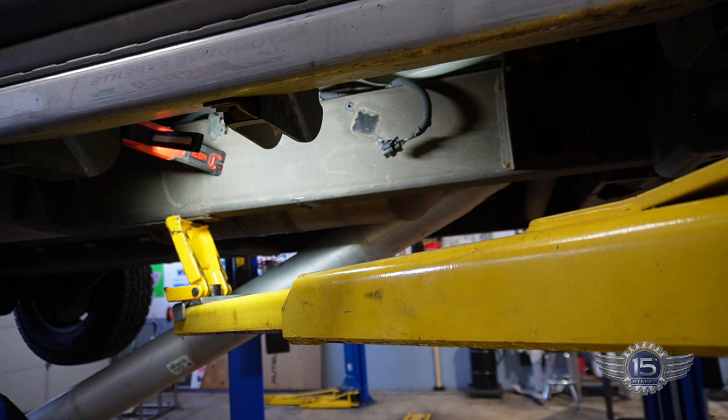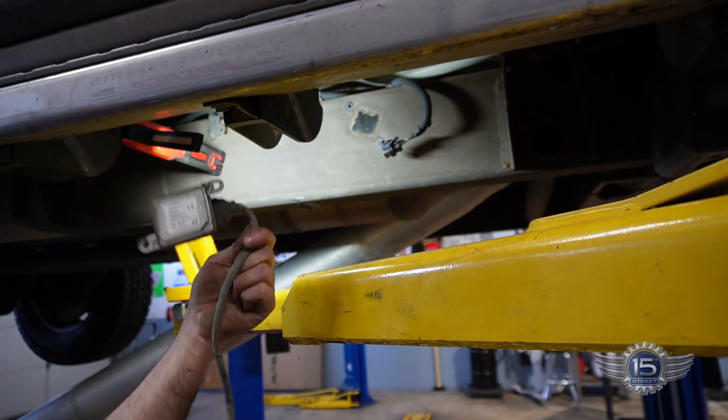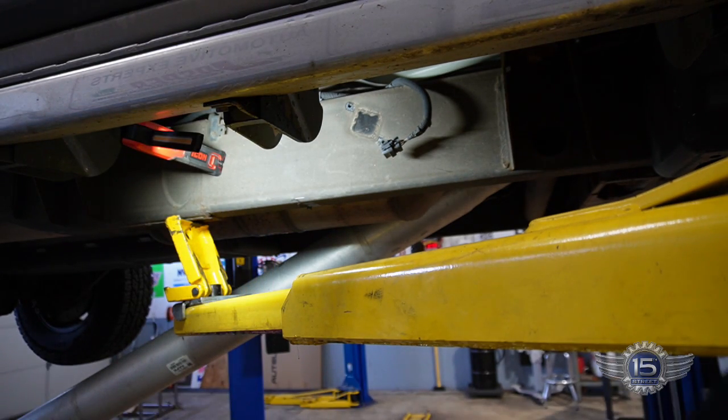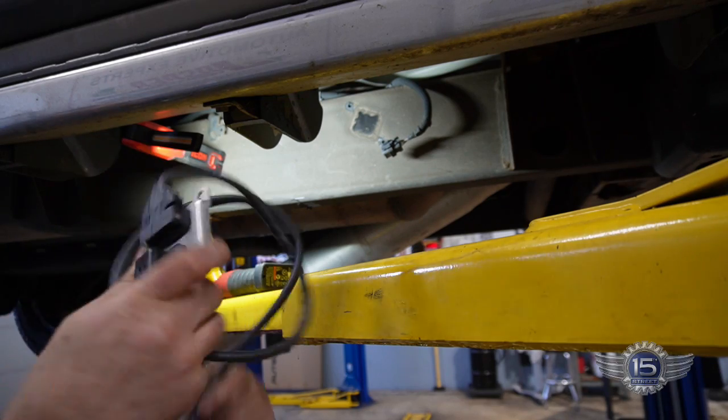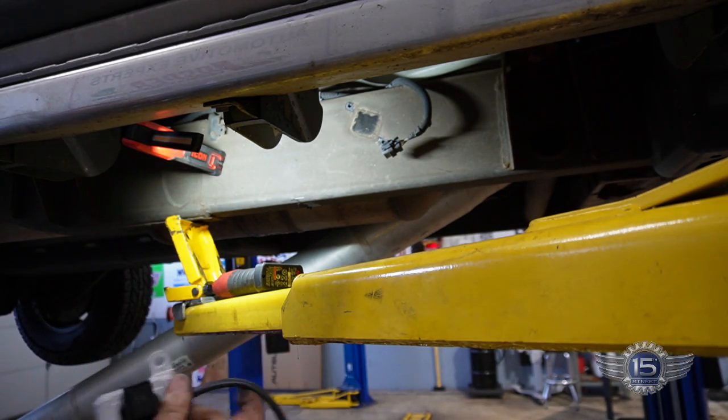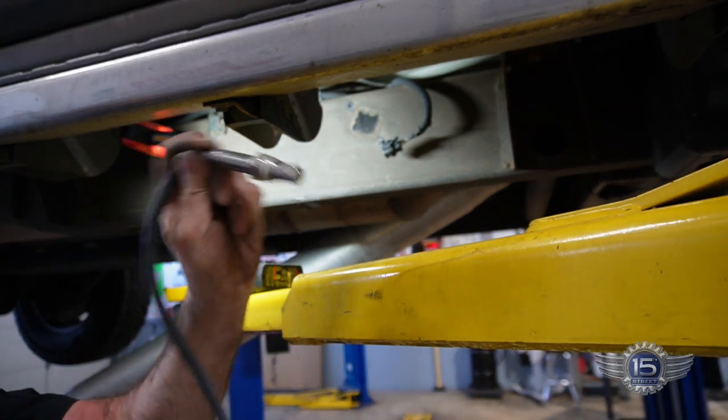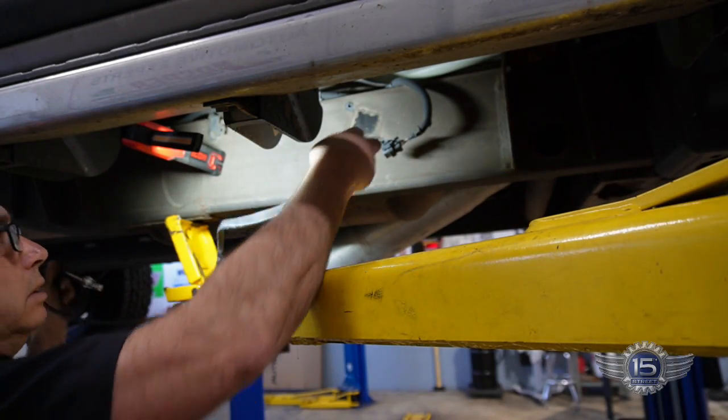Okay, so that's it. So here's the new module, and the new shiny sensor. That hopefully goes in a lot easier than it came out.